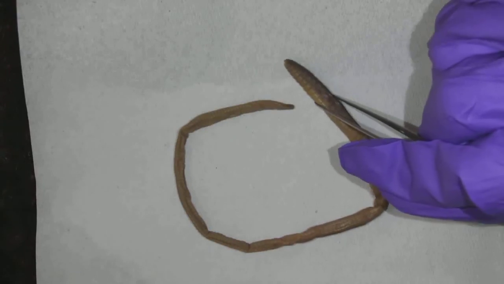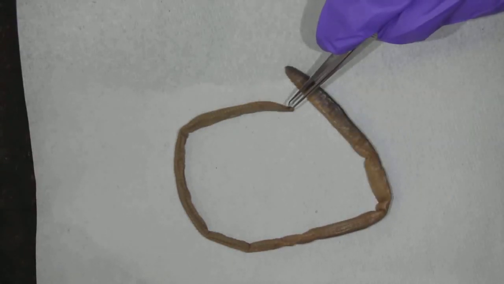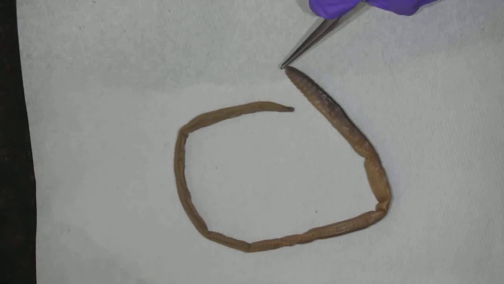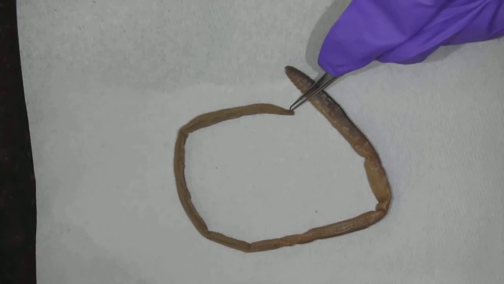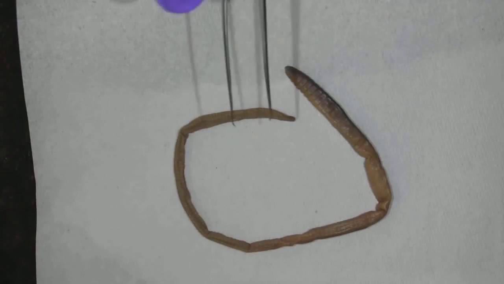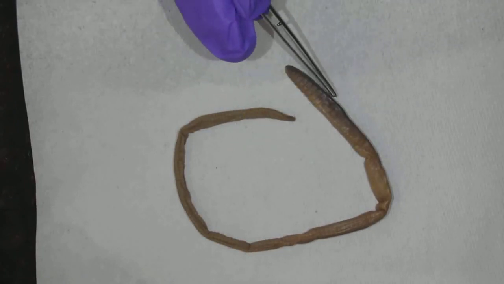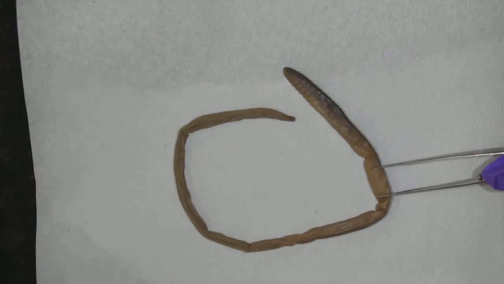All right, so this is anterior, posterior. The opening on the anterior end is the mouth. The mouth has that prostomium lip on it, that very first segment. And then the posterior end has an opening. That's the anus. We can do ventral and dorsal. And the clitellum is a little tricky to see, but I know it's right there. That's it.